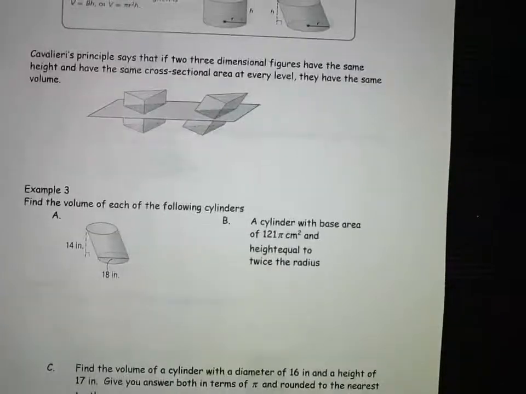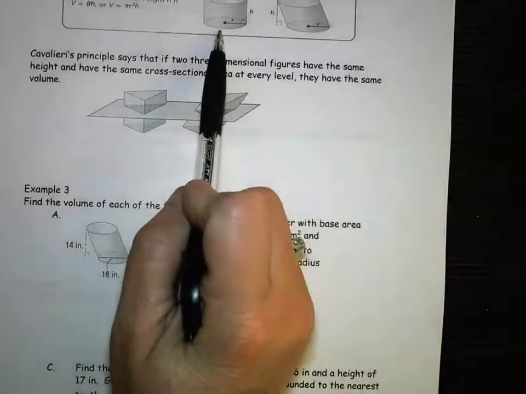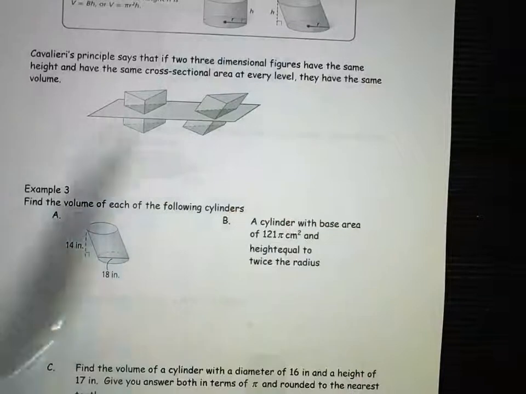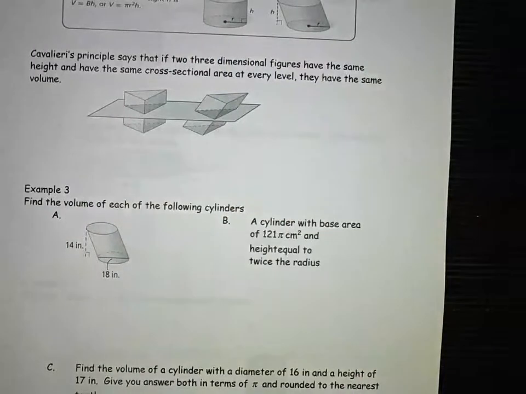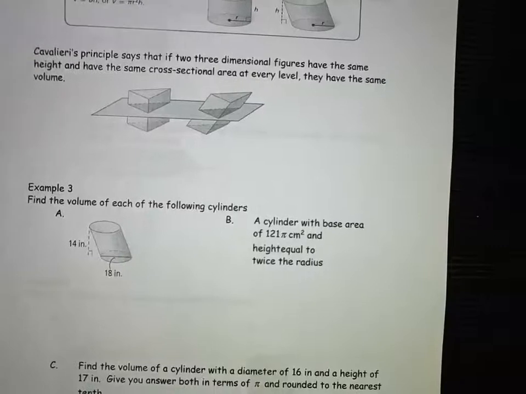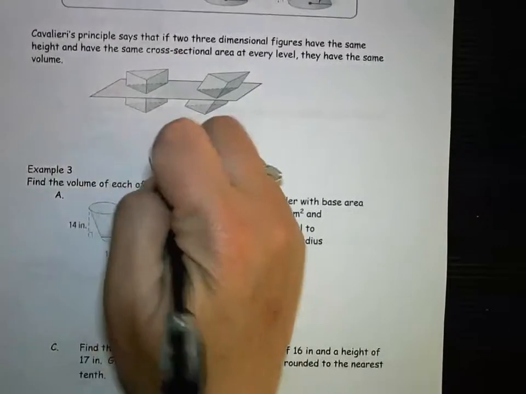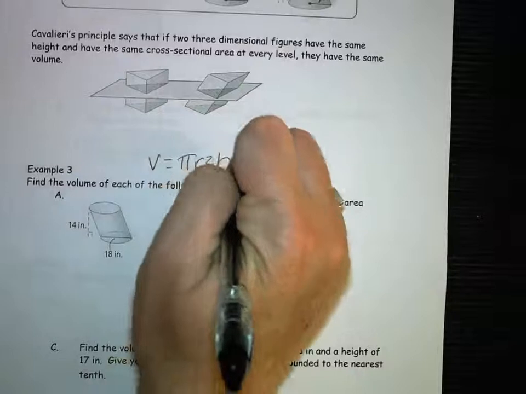Next part, volume of a cylinder with the base area of B, radius R, and H is height: volume is base times height, or pi r squared times height. This is a right prism or right cylinder. This is an oblique cylinder. And Cavalieri's principle says that if two three-dimensional figures have the same height and the same cross section, then they have the same volume. So for volume, we are always going to do pi r squared times height.